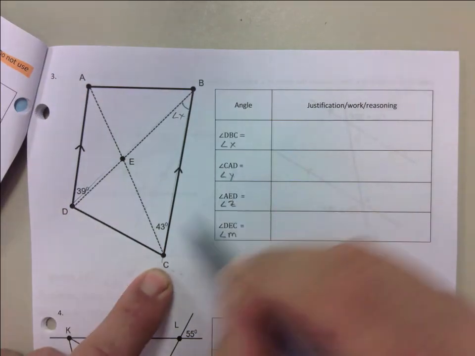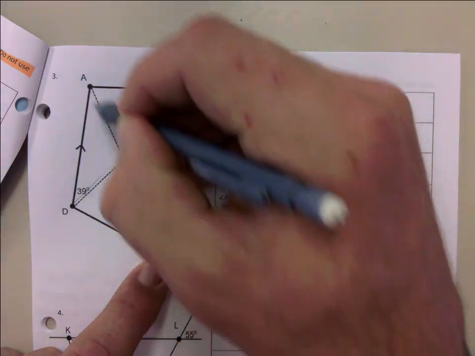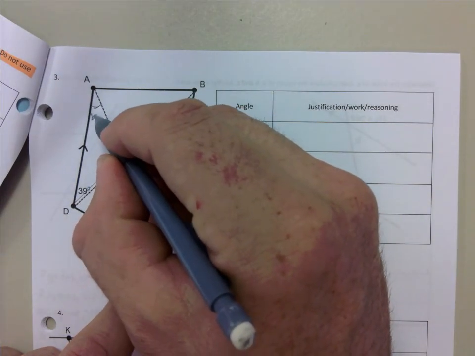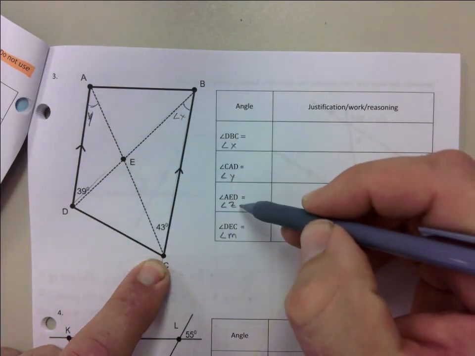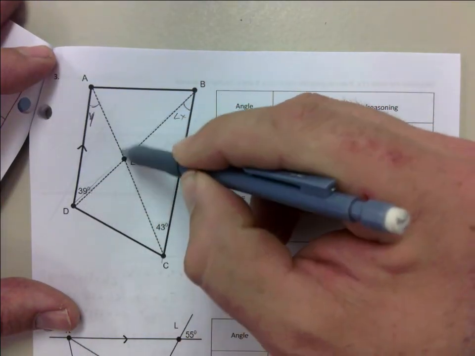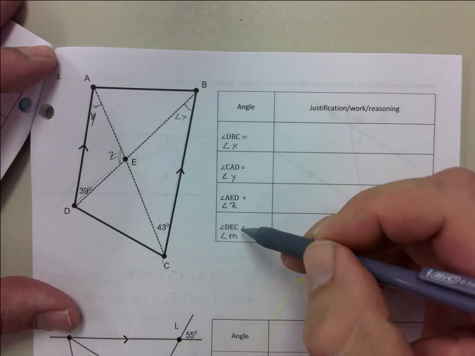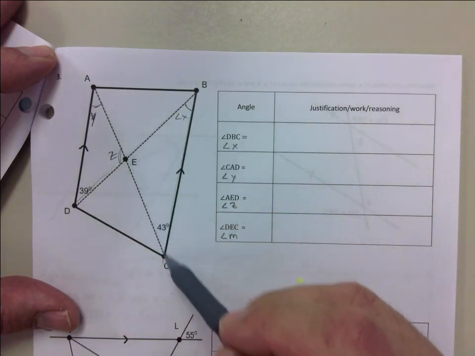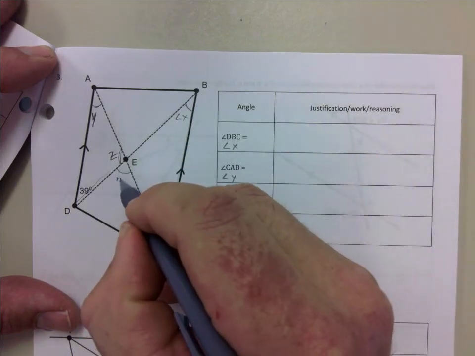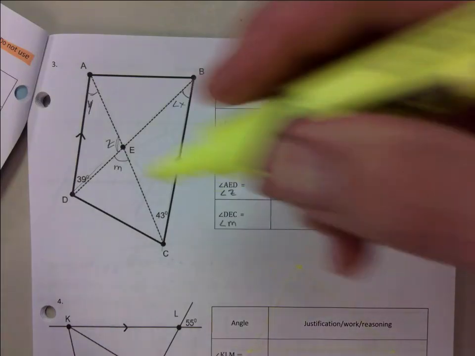And then CAD, it's C to A to D, right? So you keep doing that a couple times and you realize it's here. So that's angle Y. And then Z is AED, so it's right here. That's angle Z. And M is DEC, so you do that a couple times and you realize it's this one right here. That's angle M.